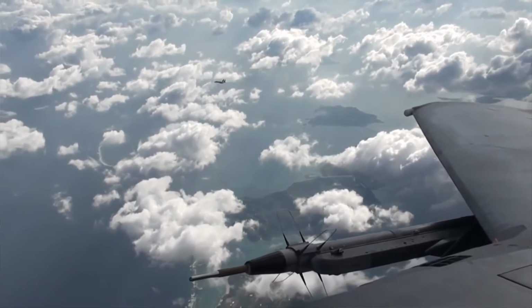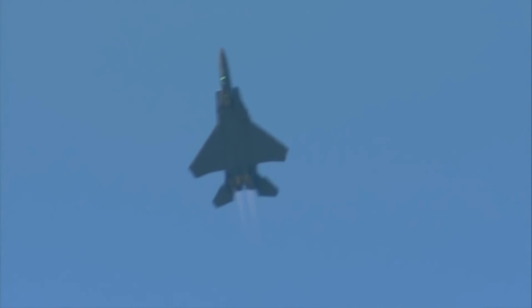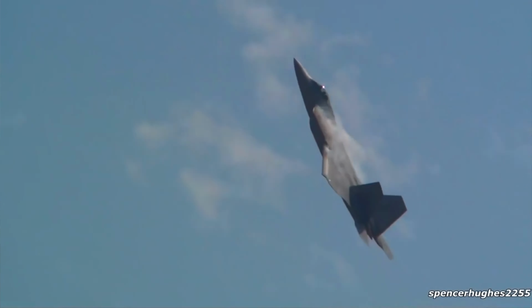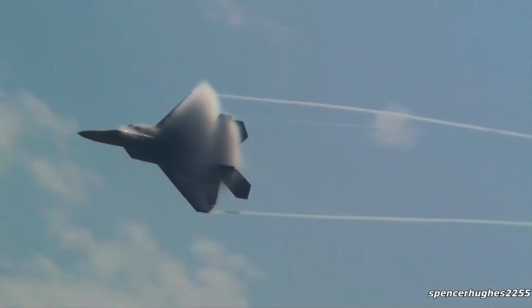The F-15C and D are now being replaced by the F-22 and F-35A, otherwise the Air Force variant of the F-35. So now onto the specifications of the F-15 Eagle.